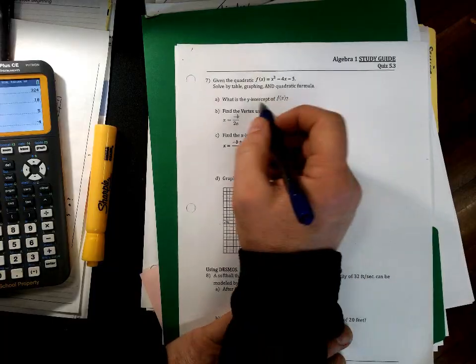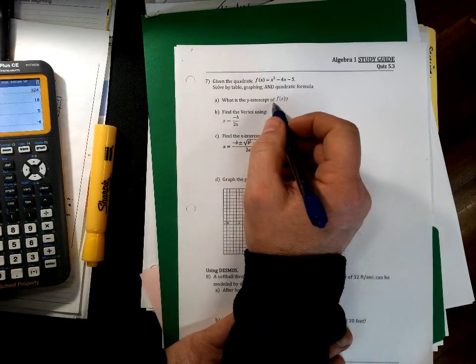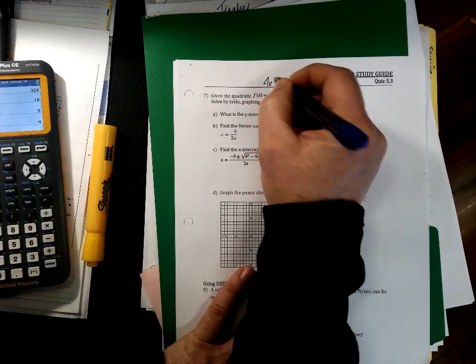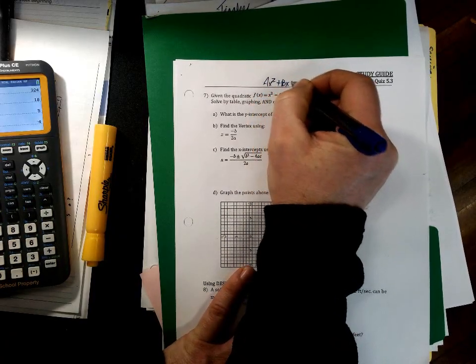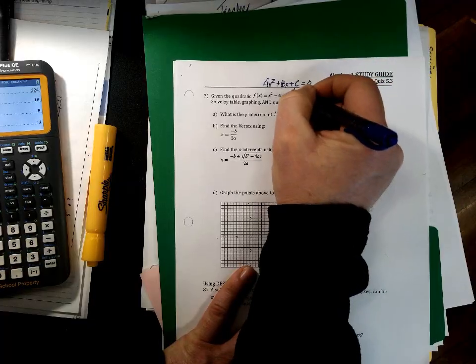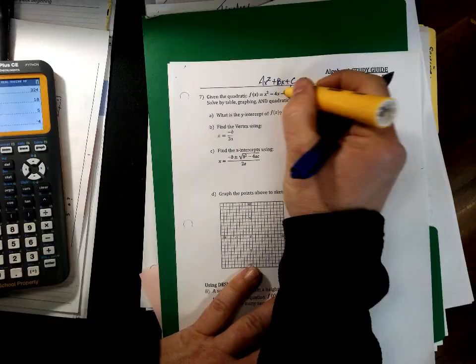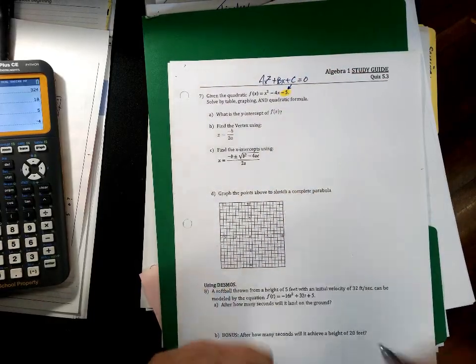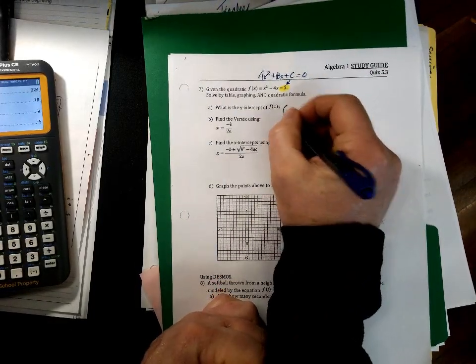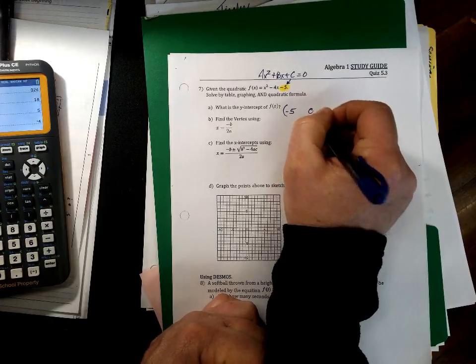What is the y-intercept on number 7? So here, when we're looking at the standard form, the c value is the y-intercept. That's going to be negative 5, or more specifically (0, -5).